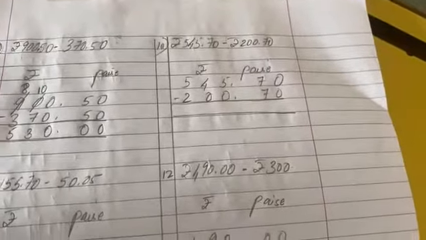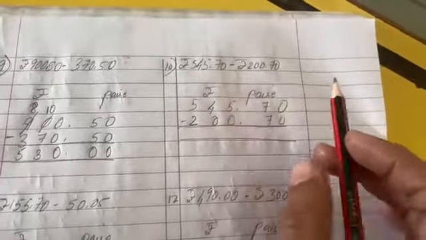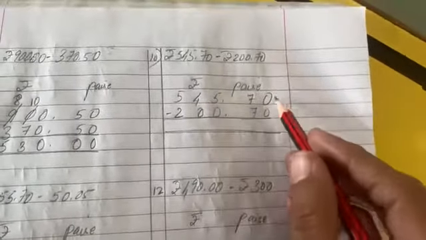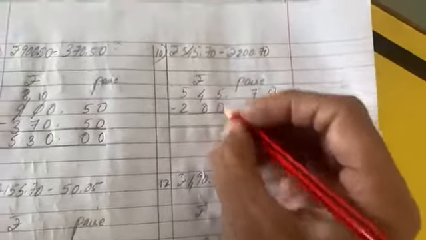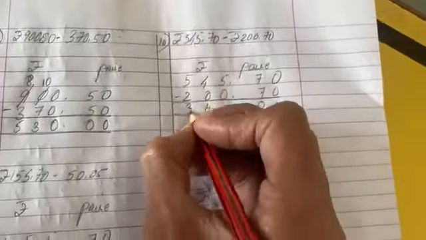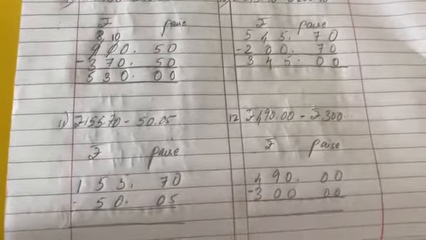Let's move on to the 10th question. 545.70 minus 200.70. So here again we'll write rupees and paisa first. Then 545.70. So 0 minus 0 is 0. 7 minus 7 is 0. 5 minus 0 is 5. 4 minus 0 is 4. 5 minus 2 is 3. Now let's move on to the 11th question.